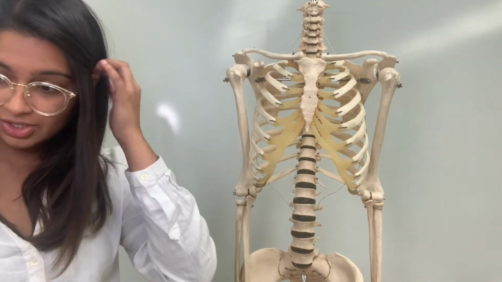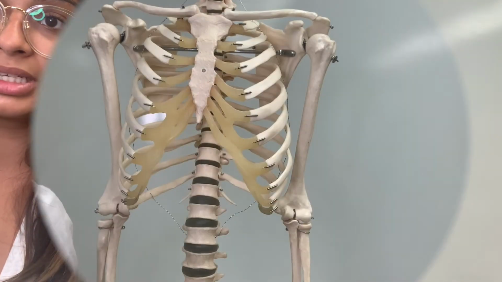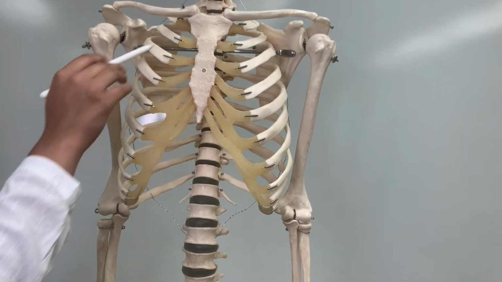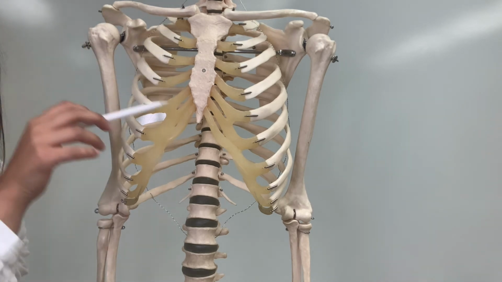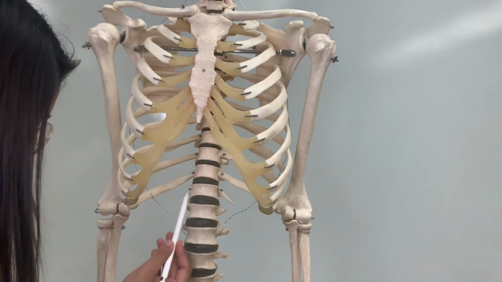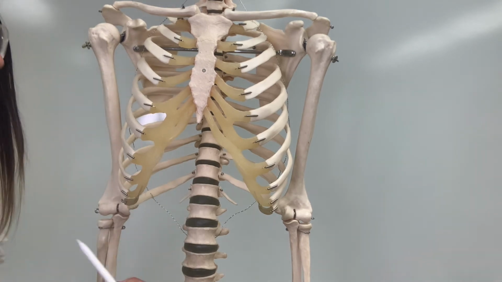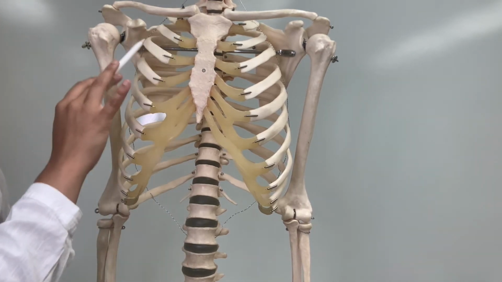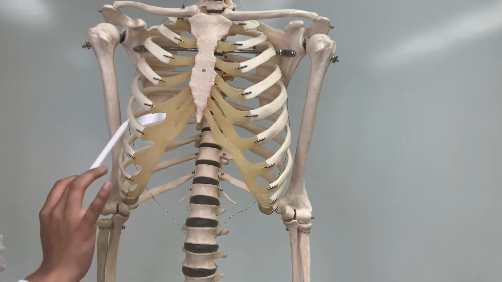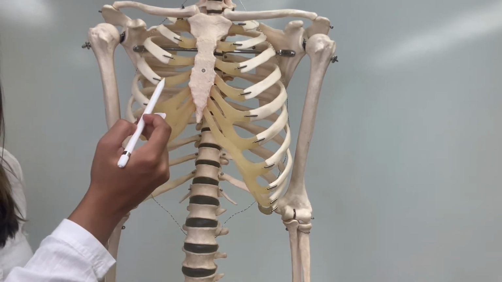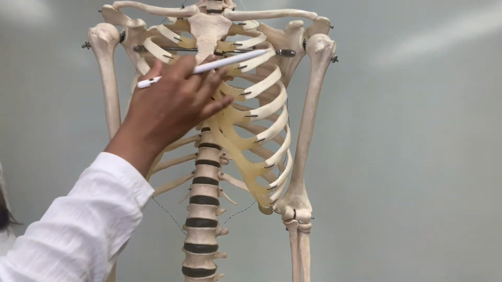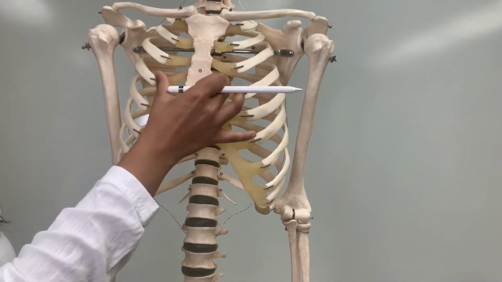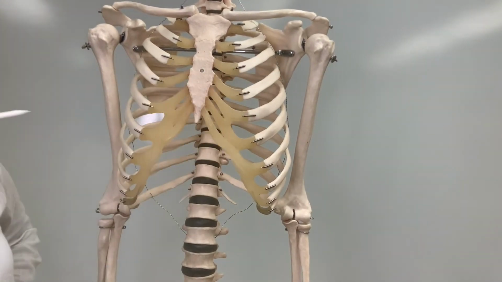Okay, now let's start looking at our ribs. Your ribs themselves consist of your true ribs, your false ribs, and your floating ribs. Ribs 1 through 7 would be your true ribs, and they each have their own cartilaginous binding structure to the sternum. So they each have their own costal cartilage, 1 through 7.